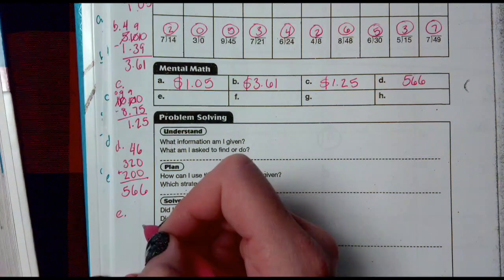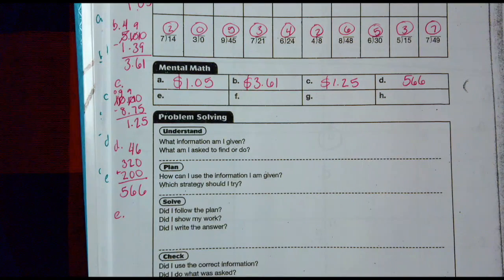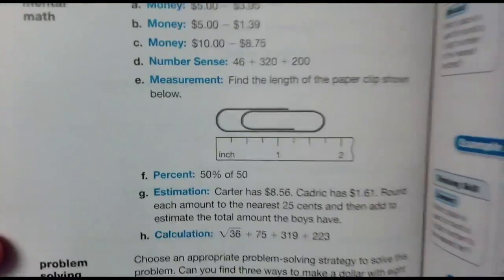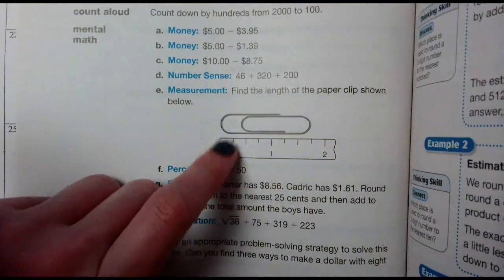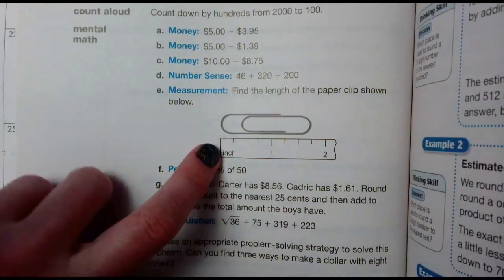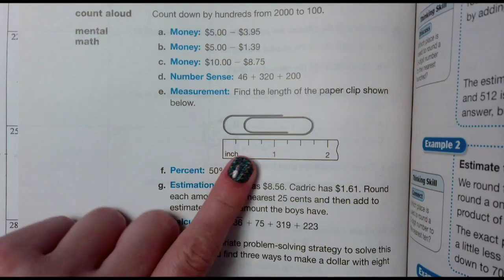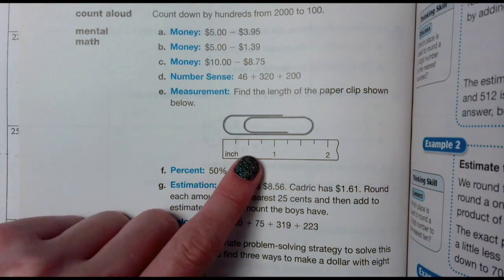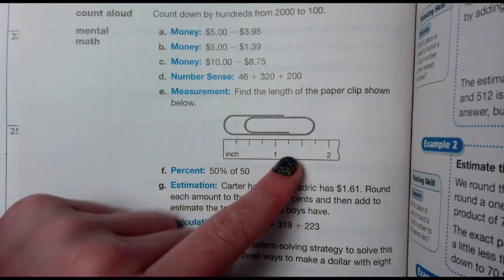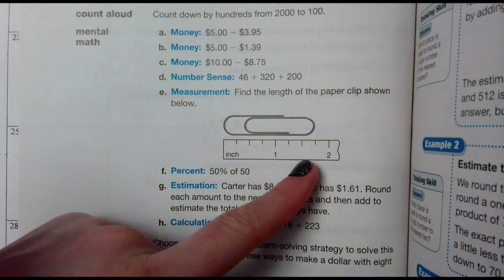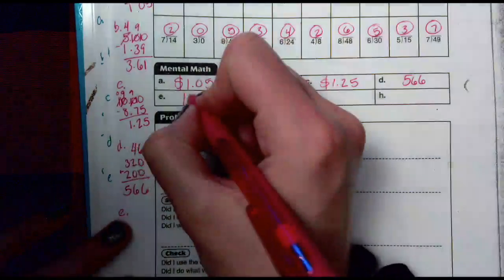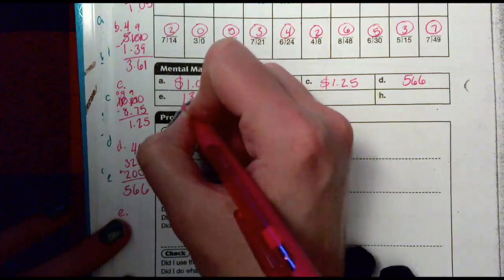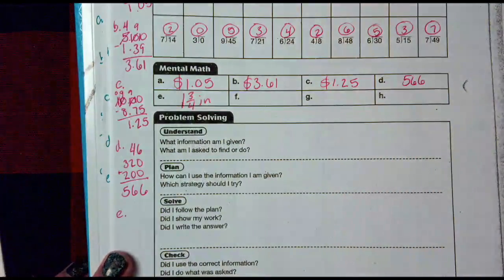E says, show the length of this paperclip. Find the length of the paperclip shown below. Well, if I count here, I got 1, 2, 3, 4 spaces between 0 and 1. So I know I'm counting by fourths. So 1 and 1/4, 1 and 2/4, 1 and 3/4 inches. So 1 and 3/4 inches.